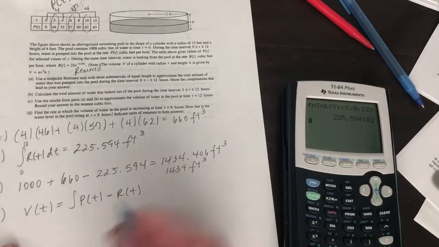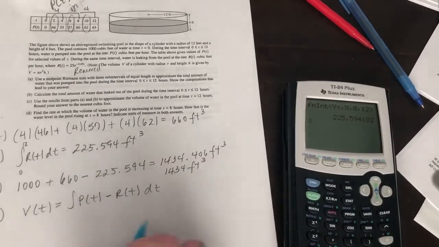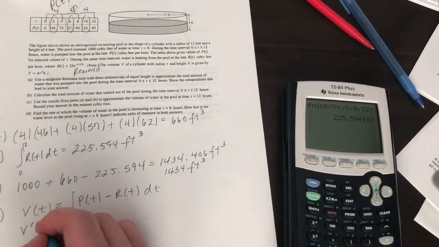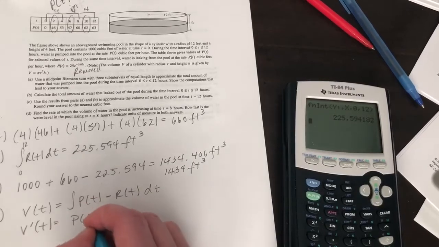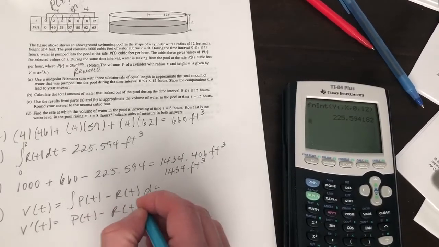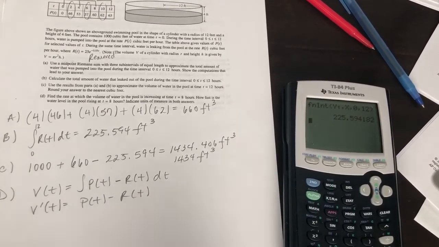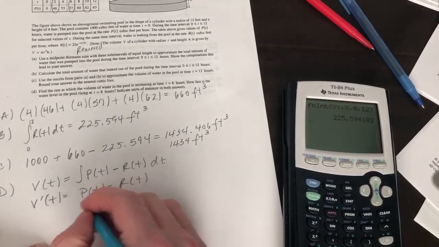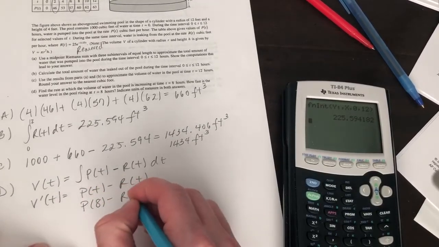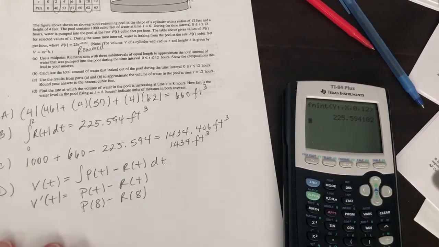Okay? Now, if I want to know the rate at which that's changing, I'm going to take the derivative of it. So it says I want to know how fast the water level is changing at t equals 8. So I'm going to plug in an 8 into both of these functions.